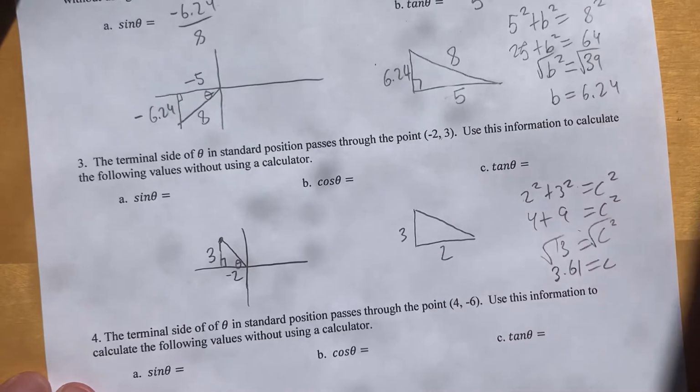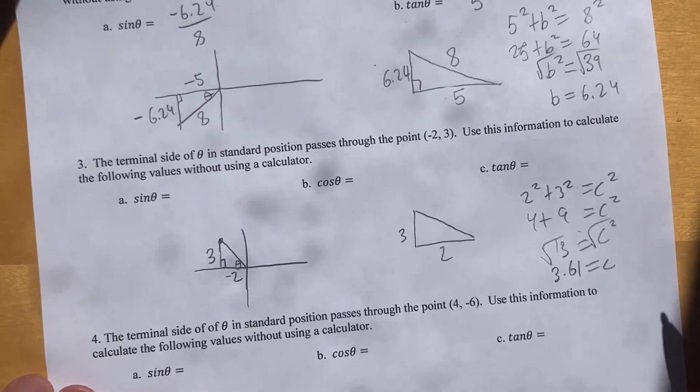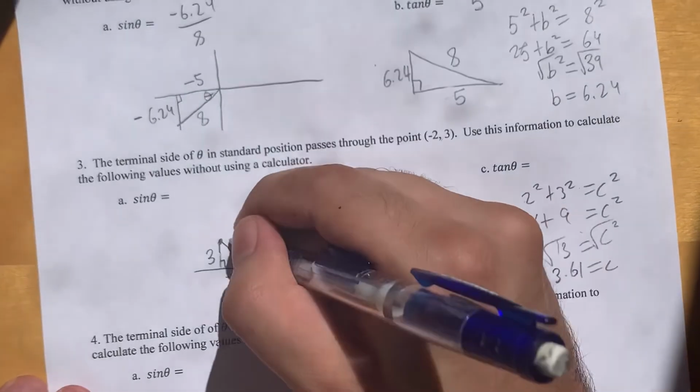3.61. See, I don't know why you guys can't just do it in your head like me. I'm kidding. I have it written down somewhere.